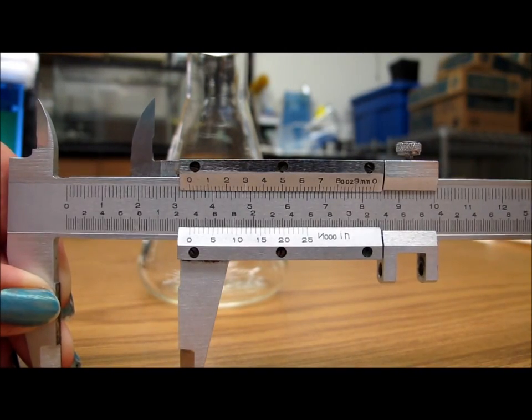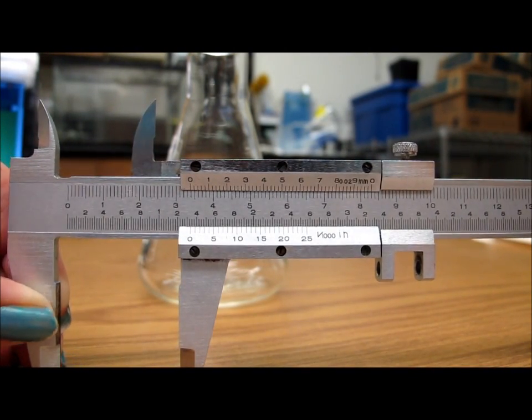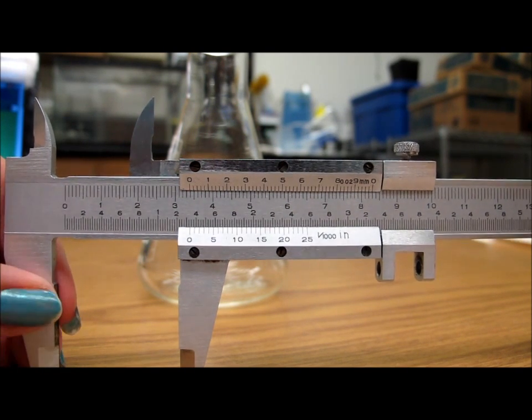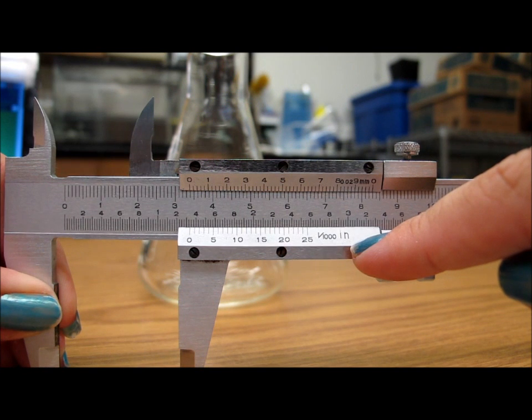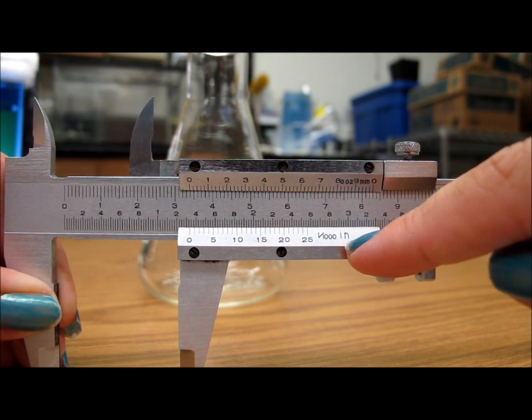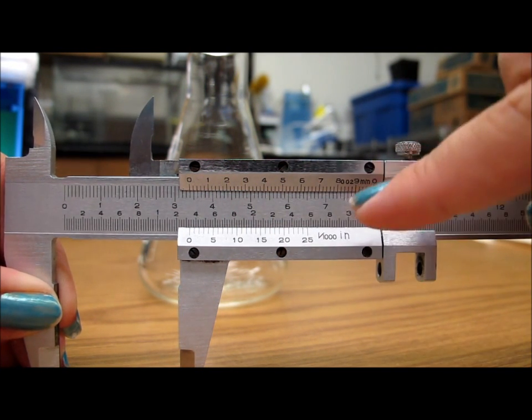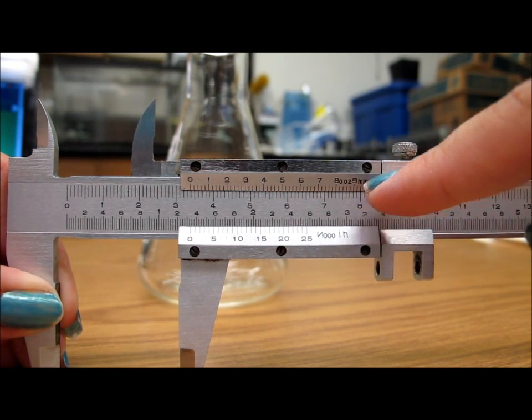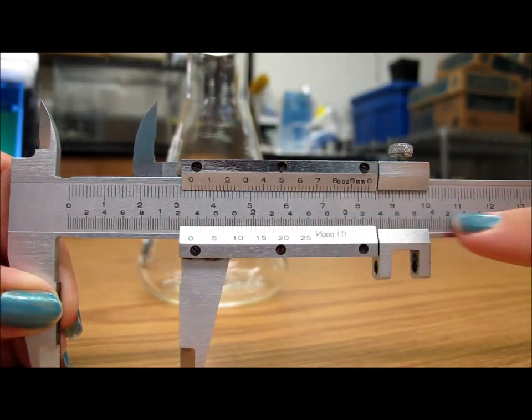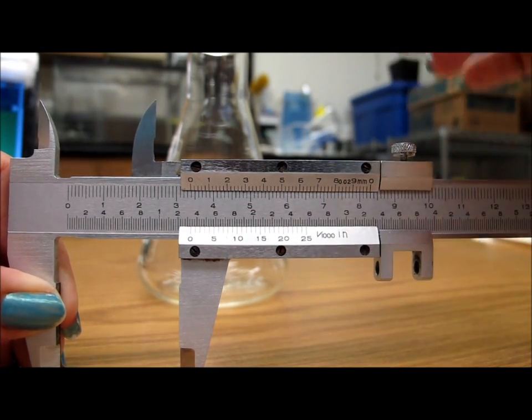Okay, so these are calipers. As you can see, there are two different types of measurements here. There's inches down here, right? We don't use inches in science, and we don't use the English system. So the type of measurements we're going to be using are up here in millimeters and centimeters. You can just ignore all of this down here. You don't need to know it.